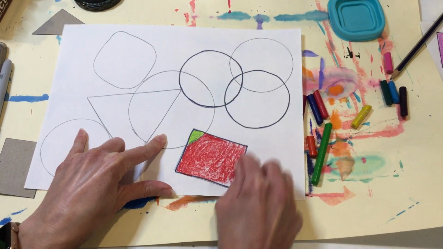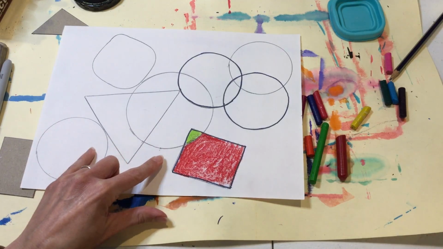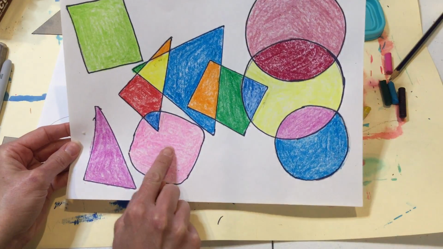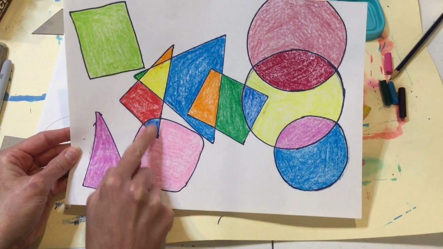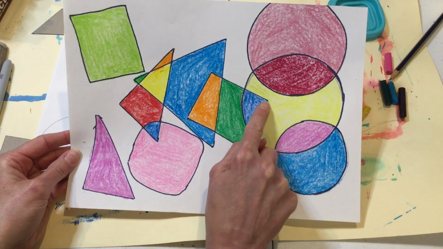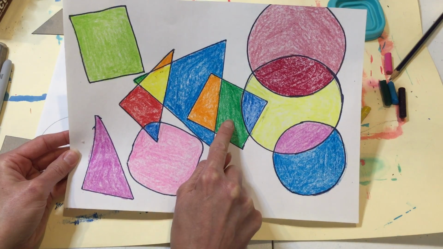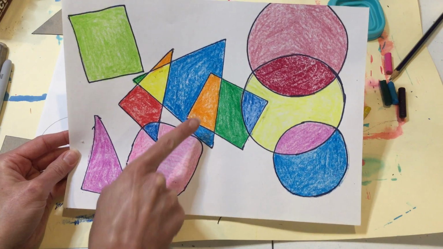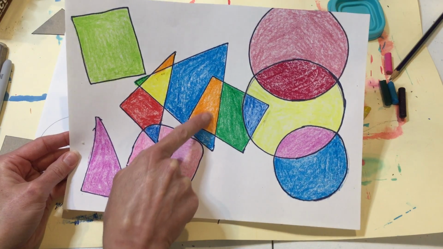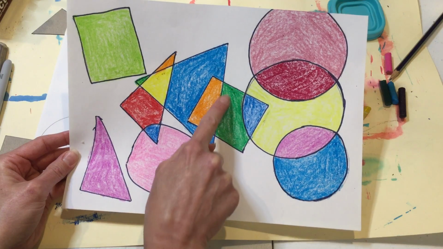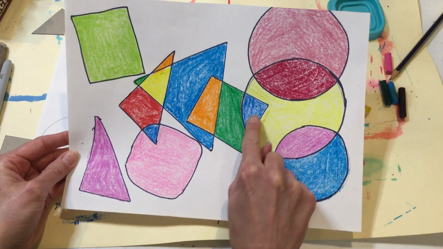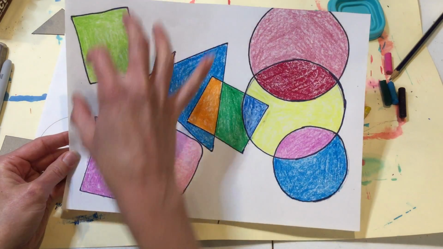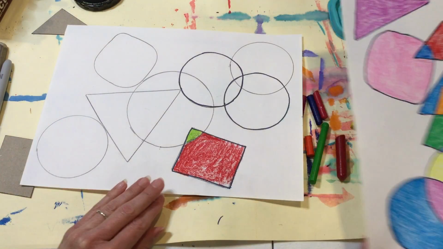So if you look at my finished example right here, I have some overlapping of my geometric shapes, and I switched colors. So this rectangle right here has one little area that's orange, one little area that is green, and one little area that is blue. So I kind of did some overlapping, and it makes some really cool design.